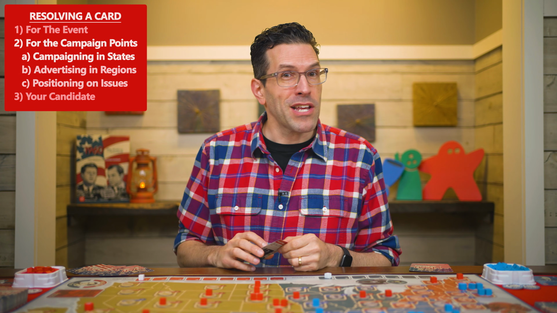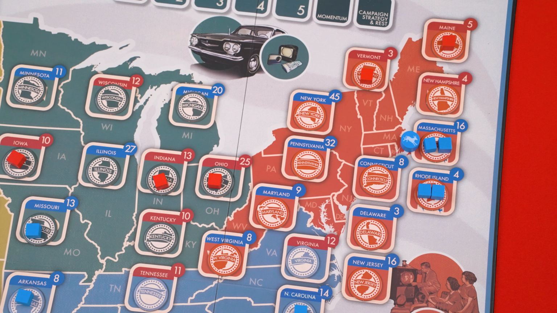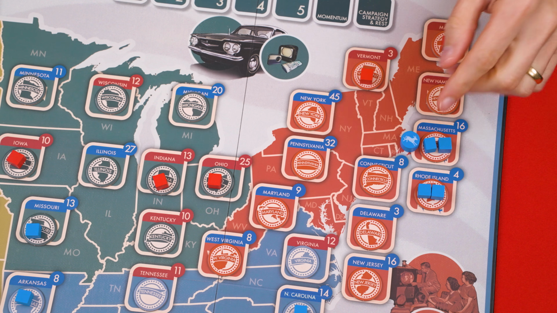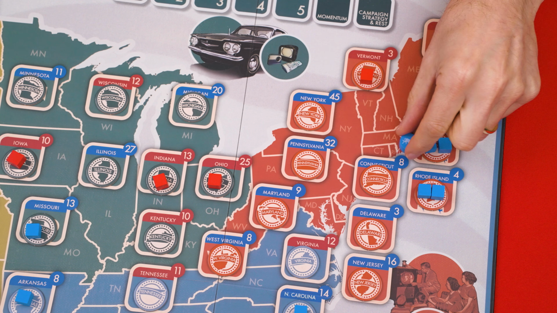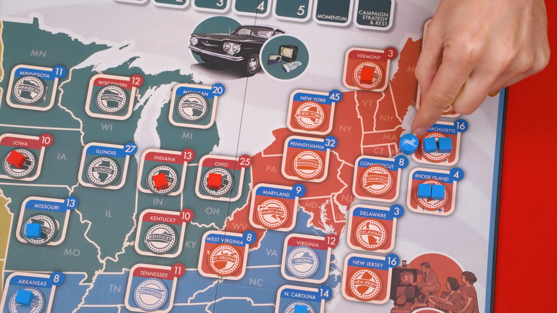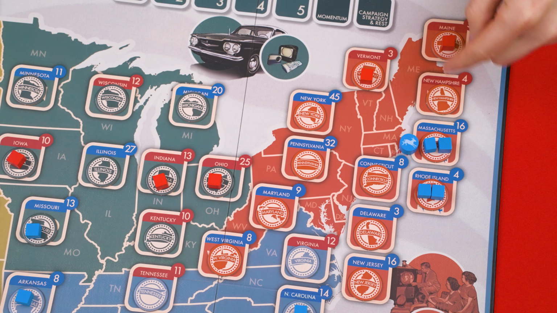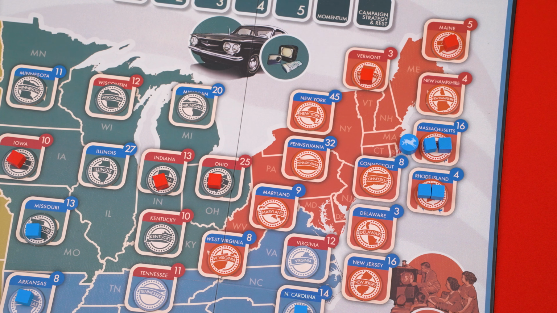So let's start by talking about spending them on campaigning. To do this, you simply spend the points as state support, exactly as we talked about before, except they must only be spent in states within the region where your candidate token is located. So here, Kennedy is in the East region, so the points can only be spent on any of these matching red states, divided as the player likes.